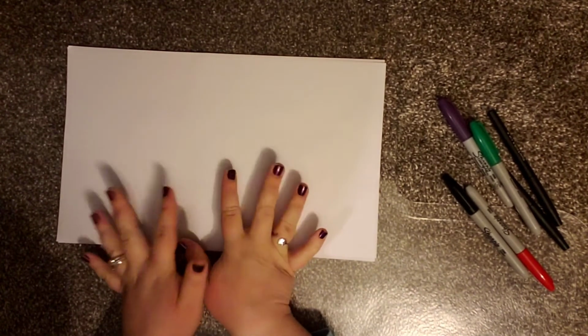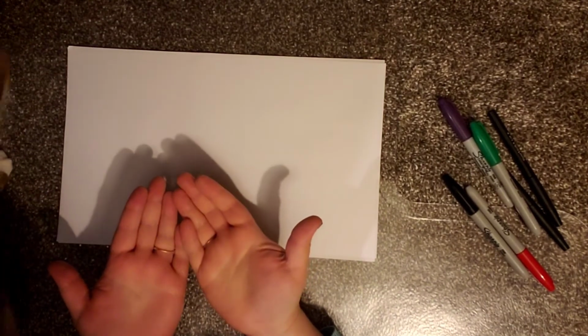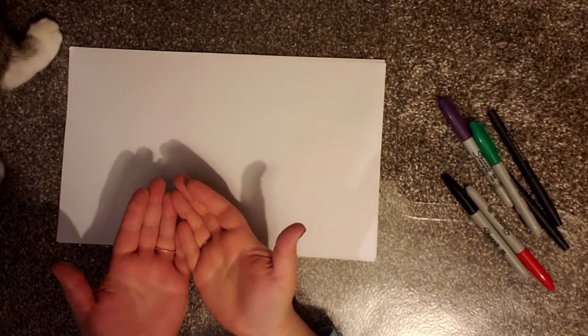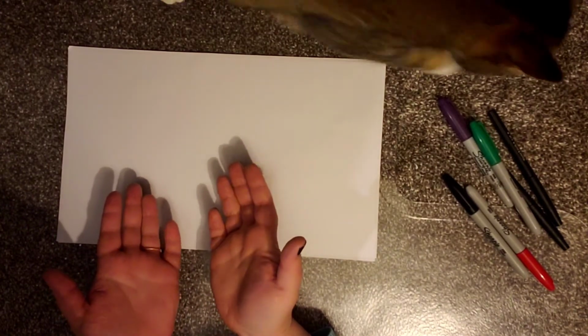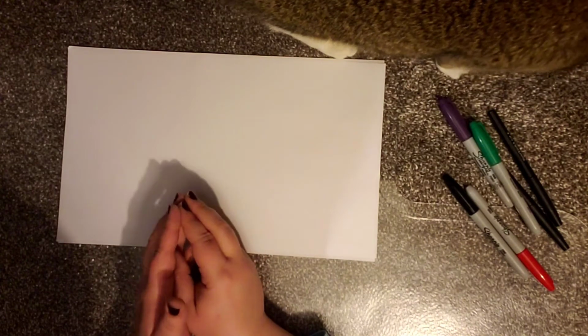So I have my paper here. I'm going to show you how to do it, and then it will be your turn to make your own graph. You can do favorite ice cream flavors of your family, Charlie, this cat, or you can make whatever kind of pictograph that you want to, your choice. You kind of get to have some choice this time. Okay, so here we go.